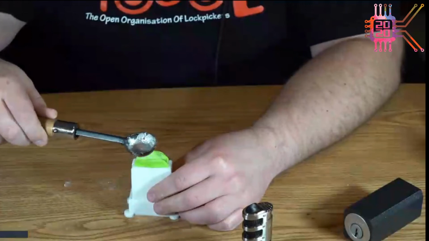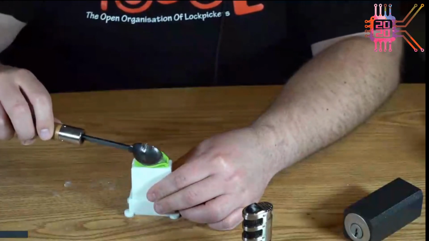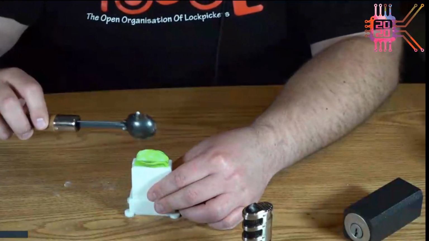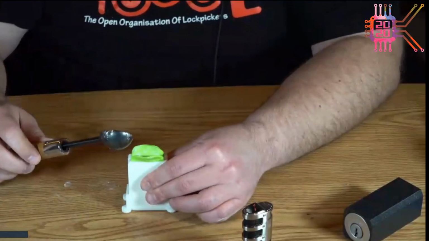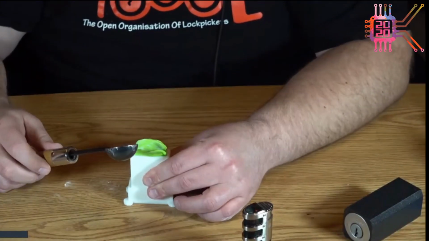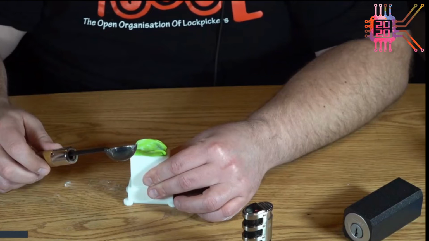And now we just pour this metal down in. And I'm doing this slowly because I want it to get down in. I don't want any air bubbles to get out. But that should be good. And now we just let it sit.